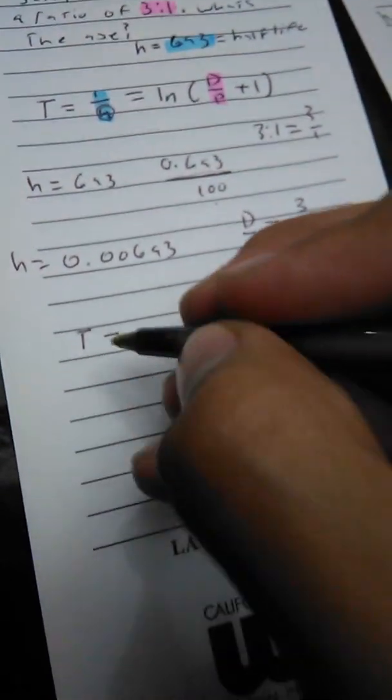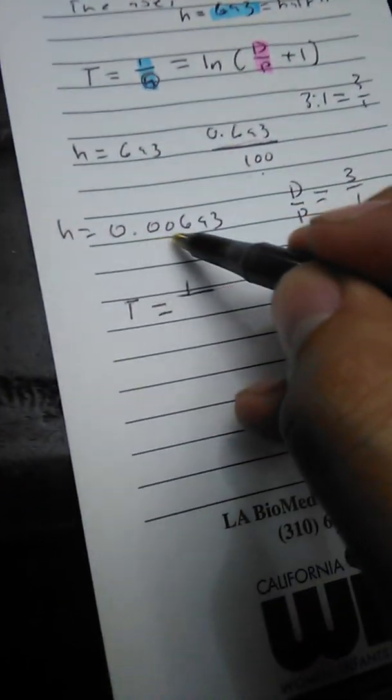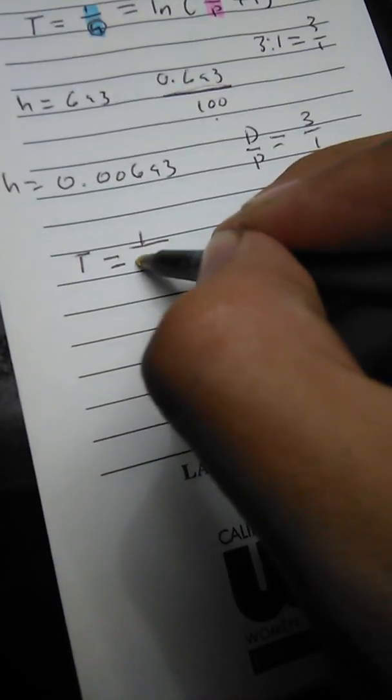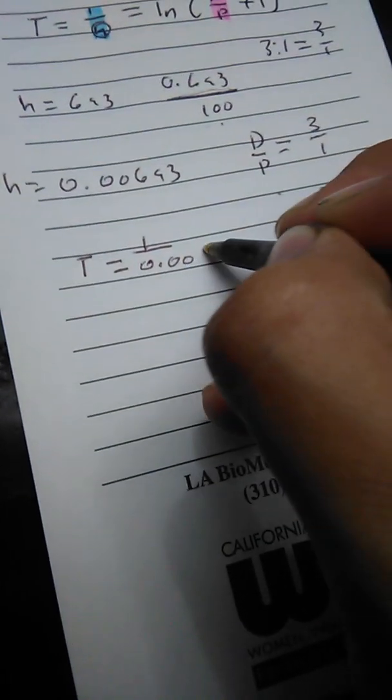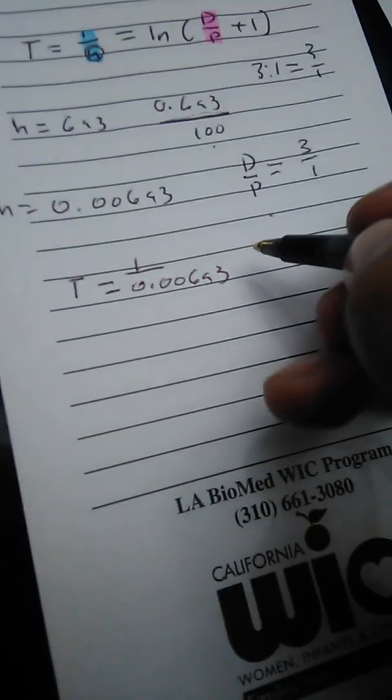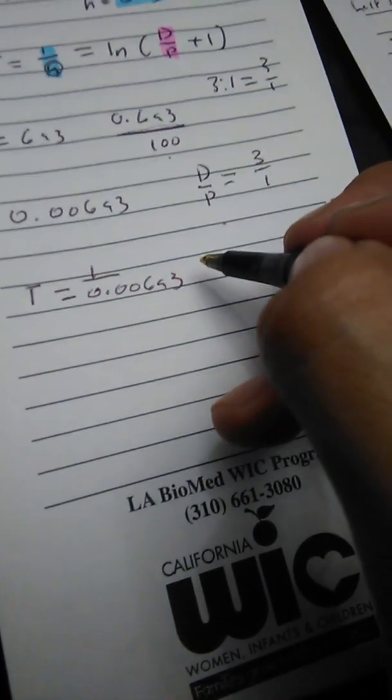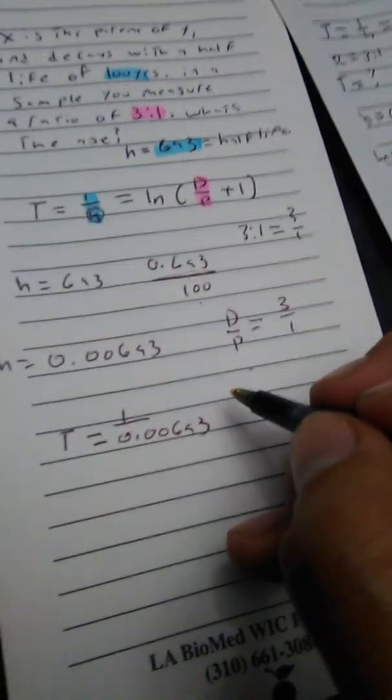So you have the time is equal to 1 over, and then what was H? H is this number: 1 over 0.00693. And then what else is it?